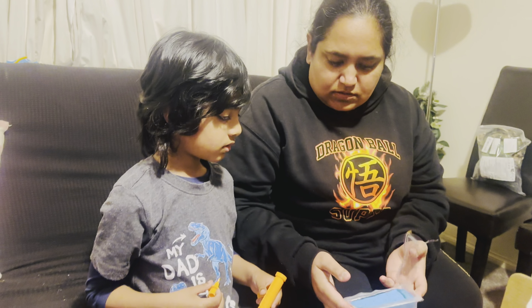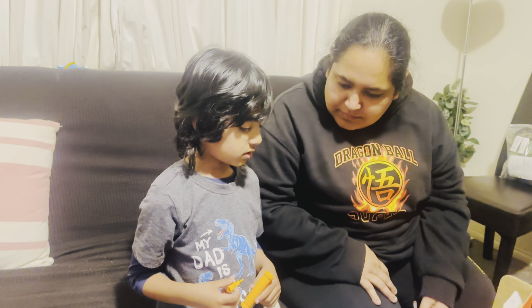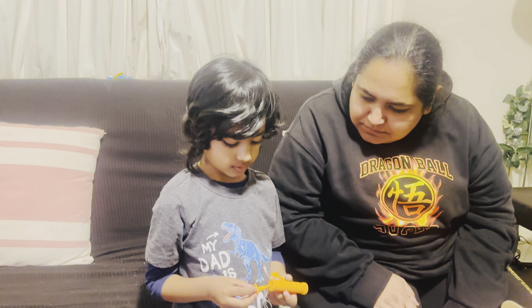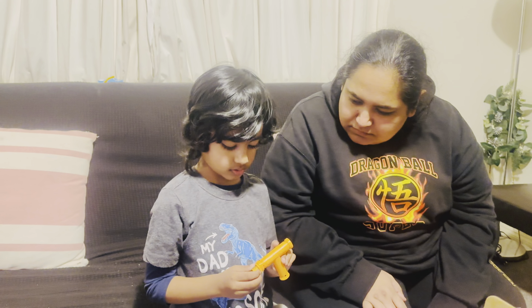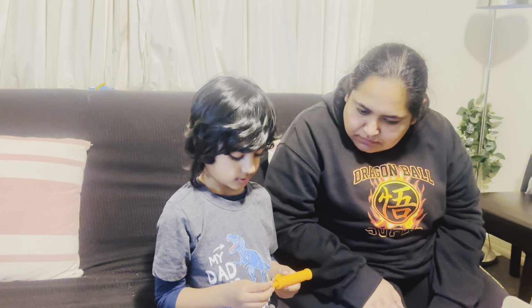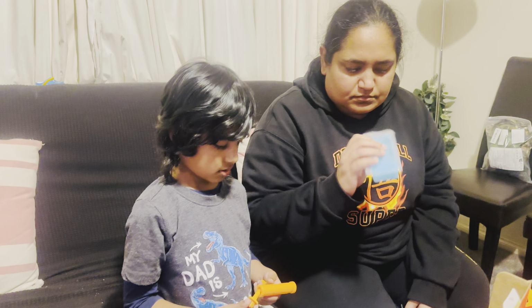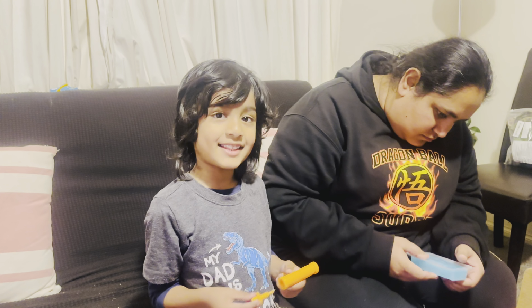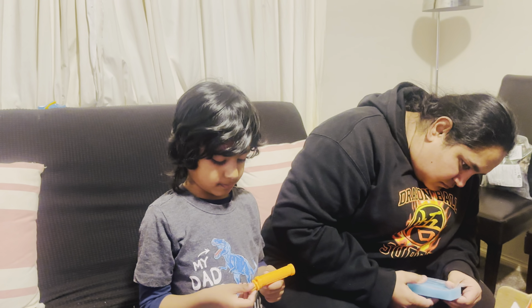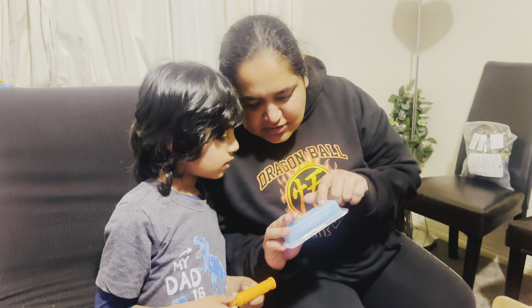We need a container for this for you to play with. Because if you play here, it will mess everywhere. So you need something to put that slime in, and then you can play. Kinetic sand is... It has something in there.